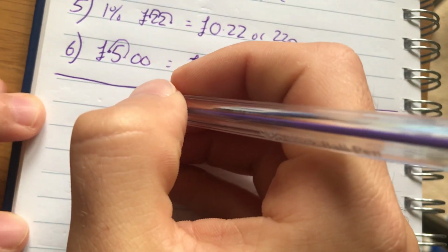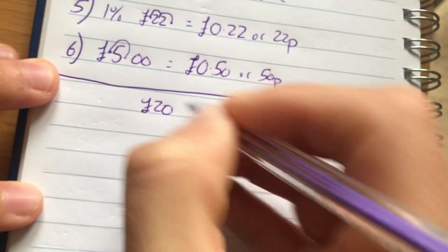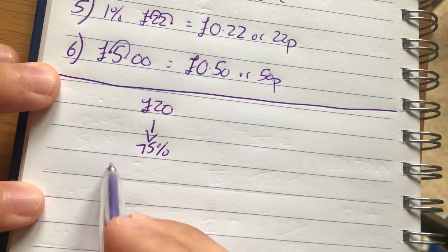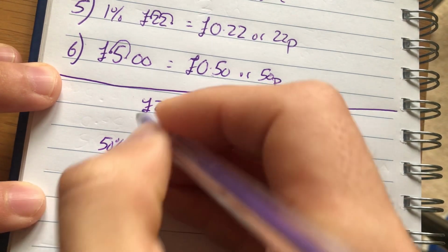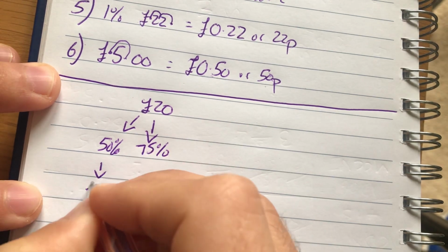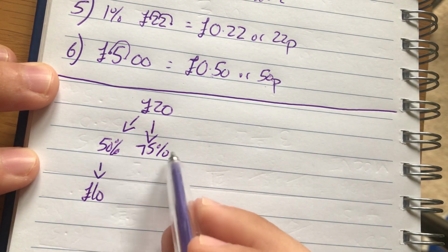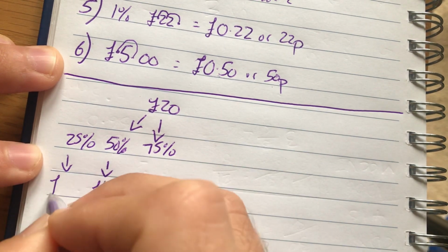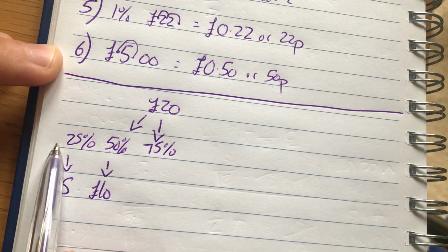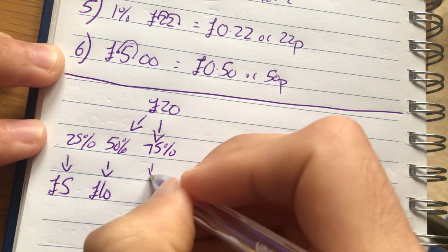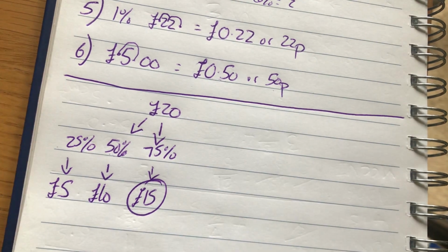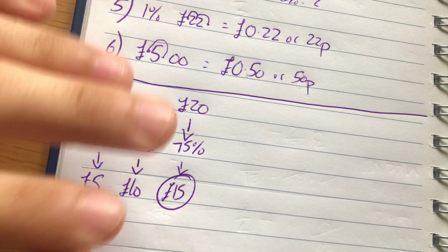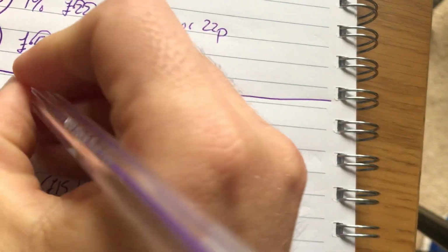So 75% requires a couple of steps. So if we're on 20, we want 75%. Well, let's do 50 first. So what's half? Well, that's 10. That's £10. Now 50 and 25 make 75, so let's get 25% as well. 25% is just as easy because we halve 50%. So half of 50% is 5. 50 and 25 is 75. So 10 and 5 is going to be £15. There's your answer. Okay? And that's fine if you have to scribble that down. But again, there's no real calculation there. We were just halving numbers and adding them together. So that was number 1.